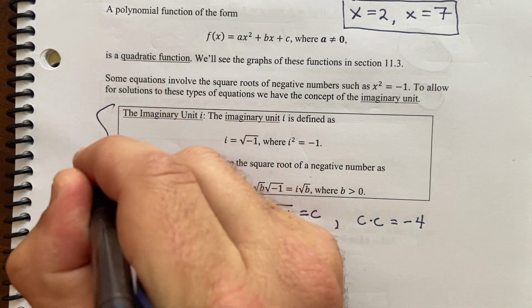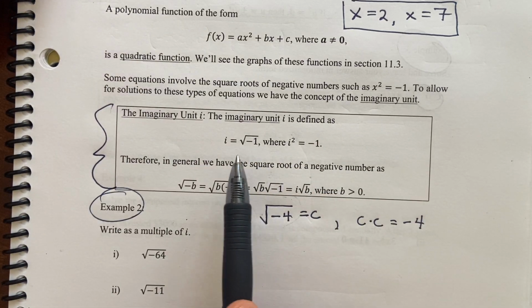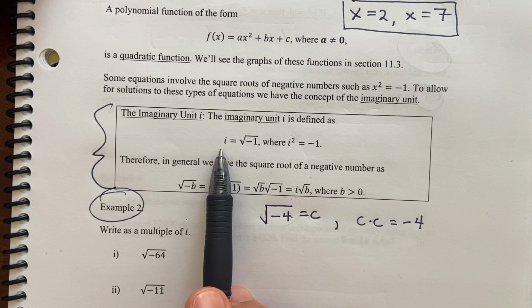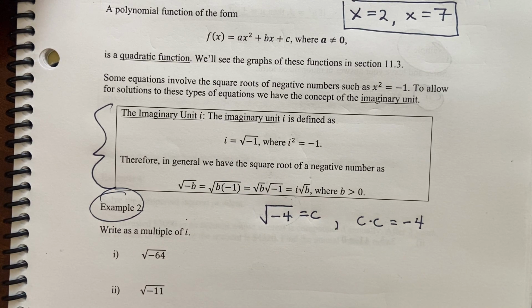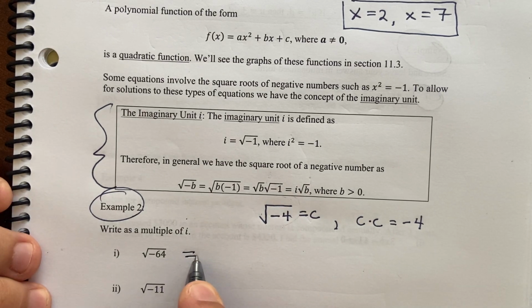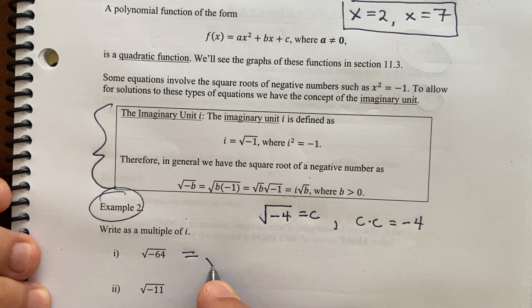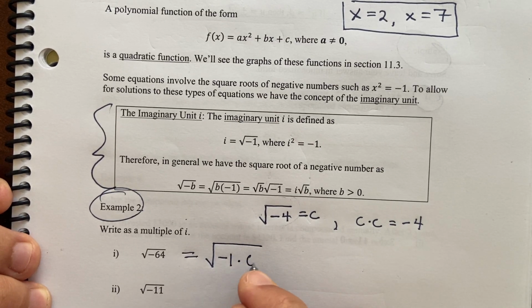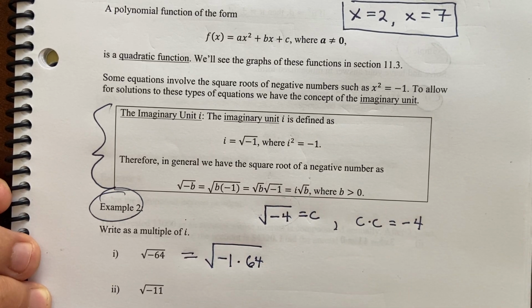So the explanation is right here. It turns out that we have defined the square root of -1 to be this imaginary unit i. Applying that here, the square root of -64, I can think of that as -1 times 64 inside of a square root. There's this rule, the product rule, that says I can split up a product inside of a root.